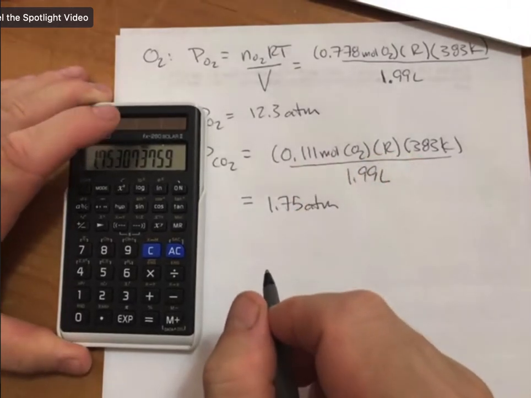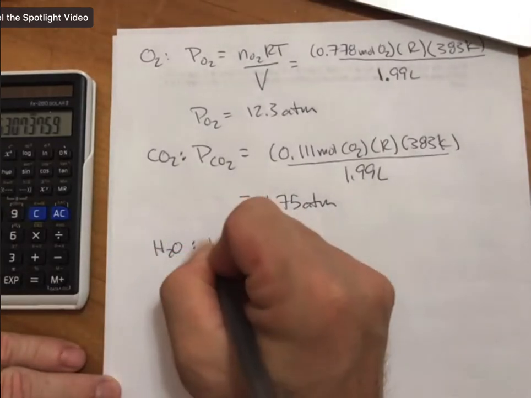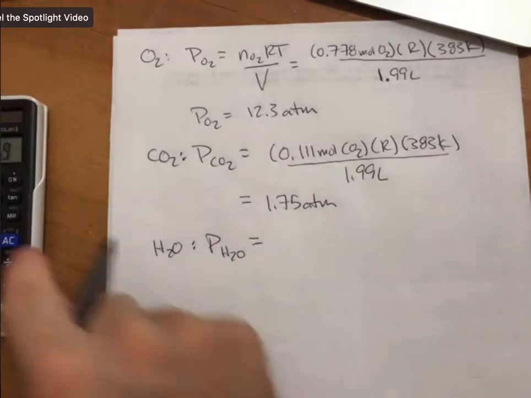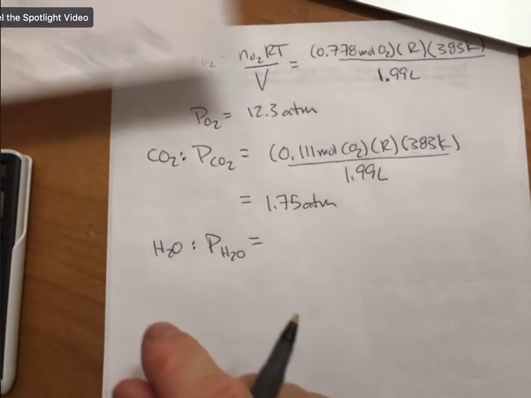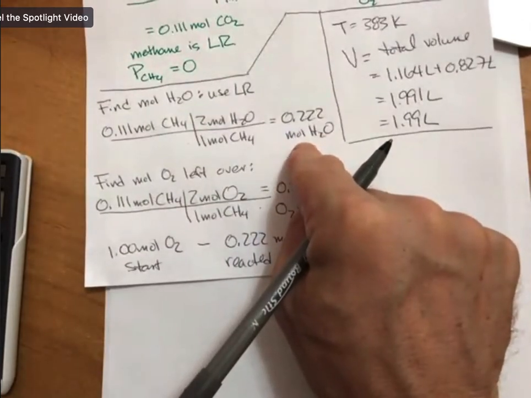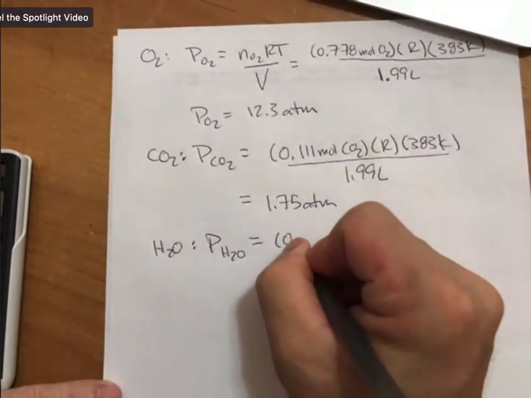And then one more time for H2O. And for H2O, we previously solved for 0.222 moles of H2O, and everything else is the same.